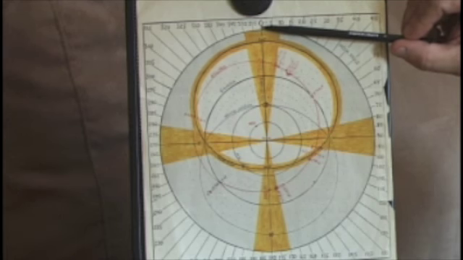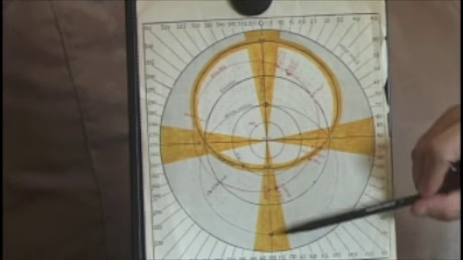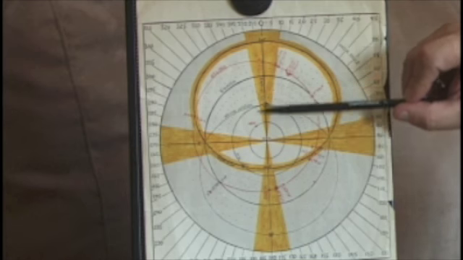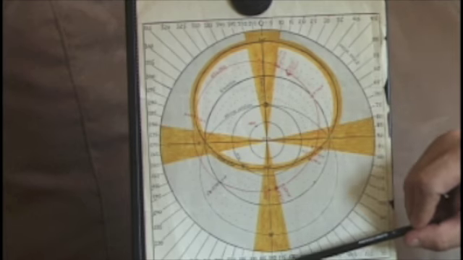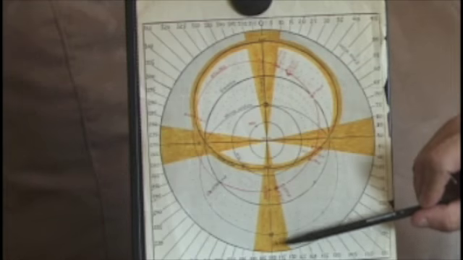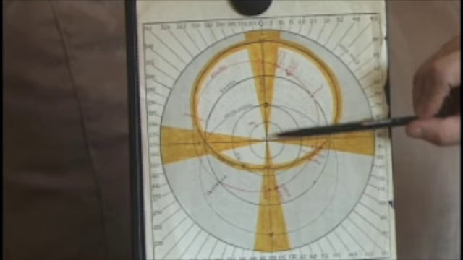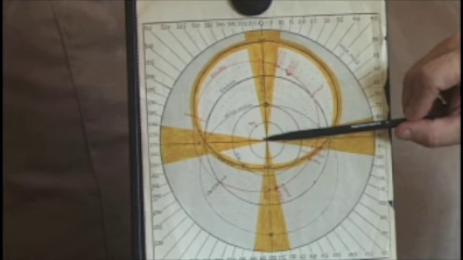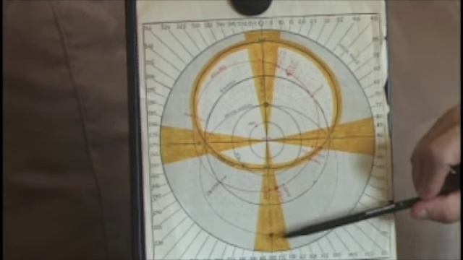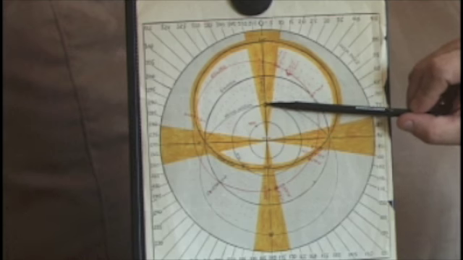The line from the North Pole to the South Pole and back up again here is the meridian axis, or the meridian great circle. And here a great circle is a straight line because it's bisecting both poles. The Z is the zenith, or place on the Earth.